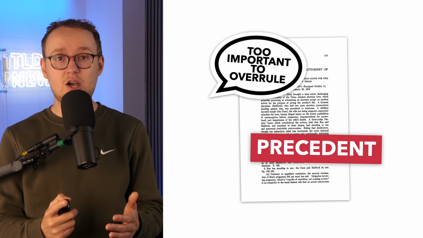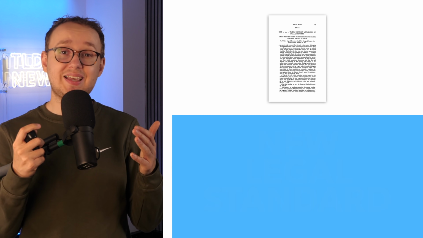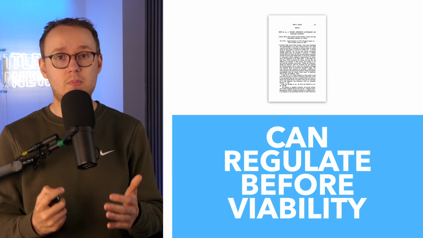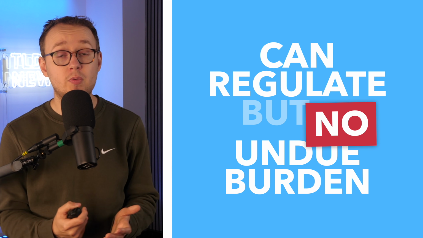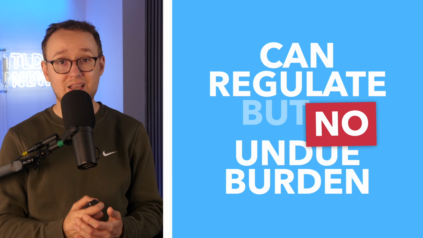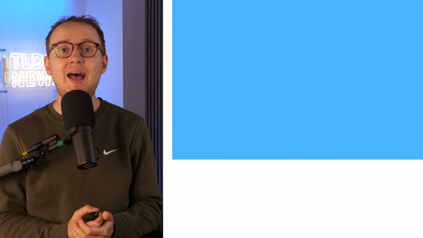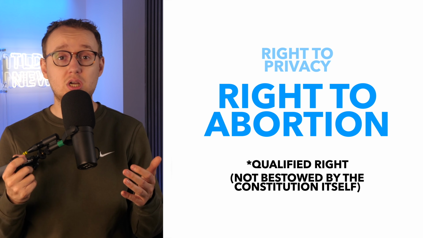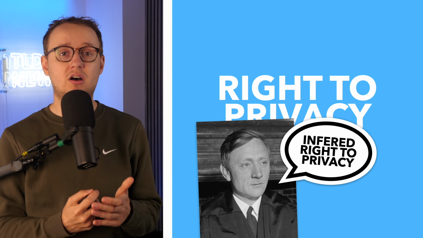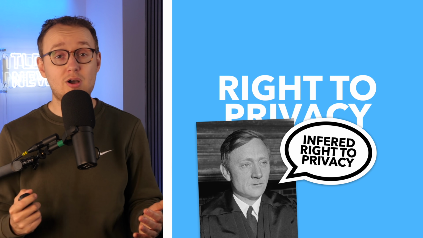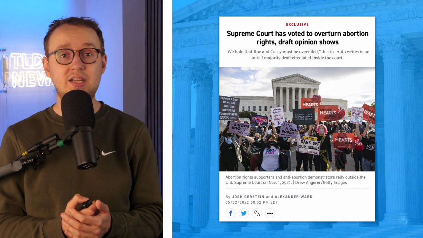The court did, however, introduce a different legal standard, ruling that states can regulate abortion before viability, but may not impose, quote, undue burden on a woman looking for an abortion. And this is basically where we are today. According to the Supreme Court, women have a qualified right to an abortion covered by their right to privacy, which is inferred by various articles in the Constitution. However, according to Politico's bombshell report, this is all about to change.